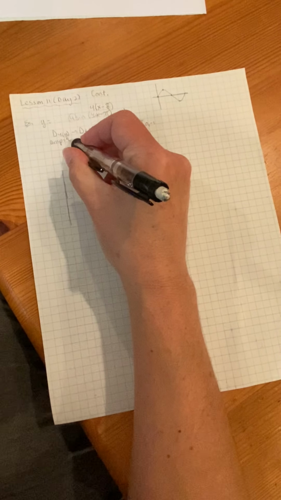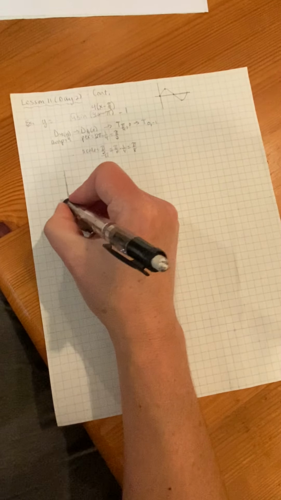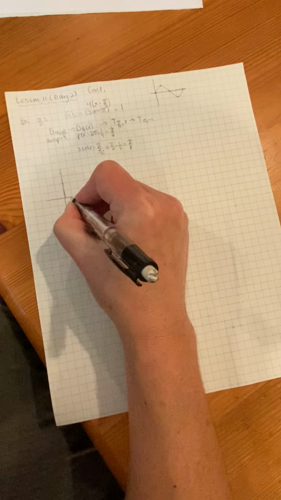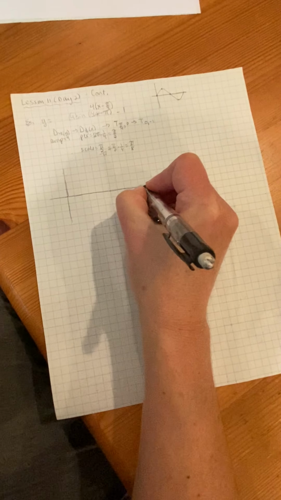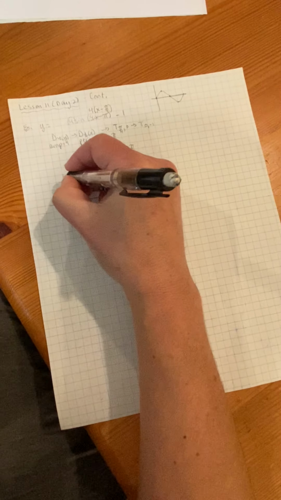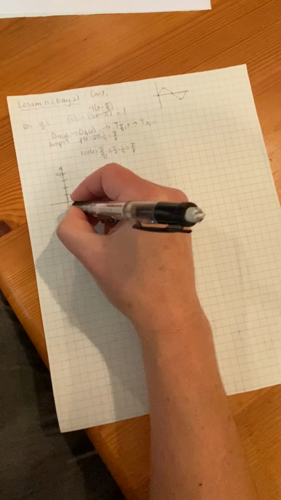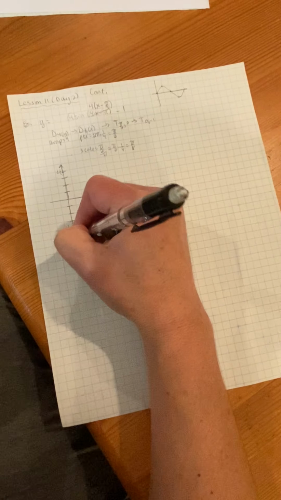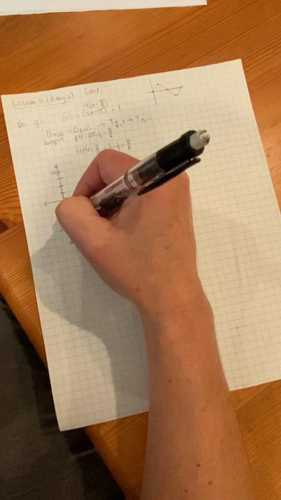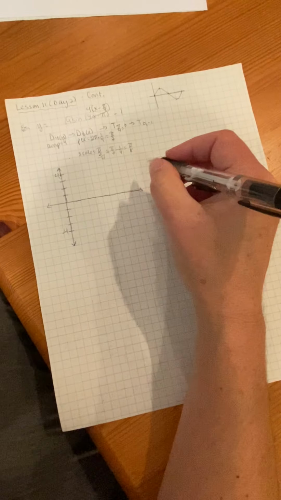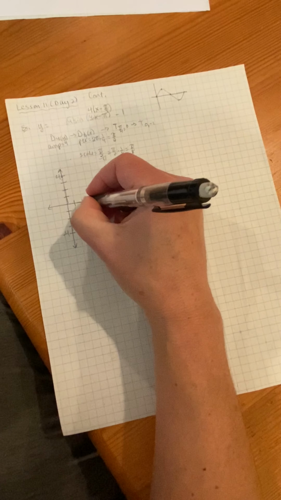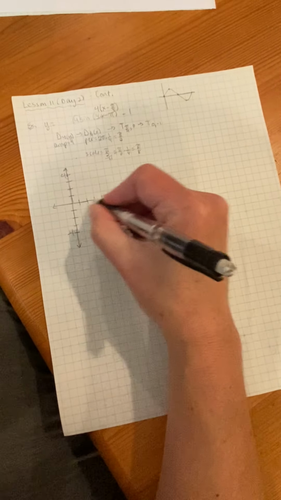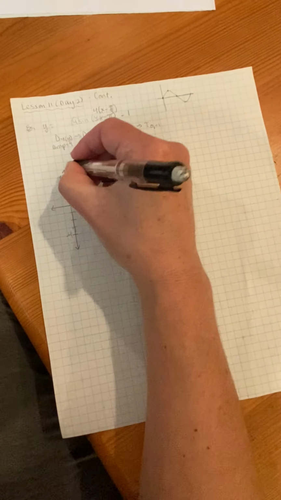Okay, and I know that I'm going to have a dilation of 4 to the y's, so I'm going to make sure that I go up at least 4 boxes, 1, 2, 3, 4 to the y, and down 4, 1, 2, 3, 4. Okay, so that I can show my amplitude, and then I am going to do every box 1, 2, 3, 4 boxes to the right just to show what one cycle looks like on my x-axis, okay?